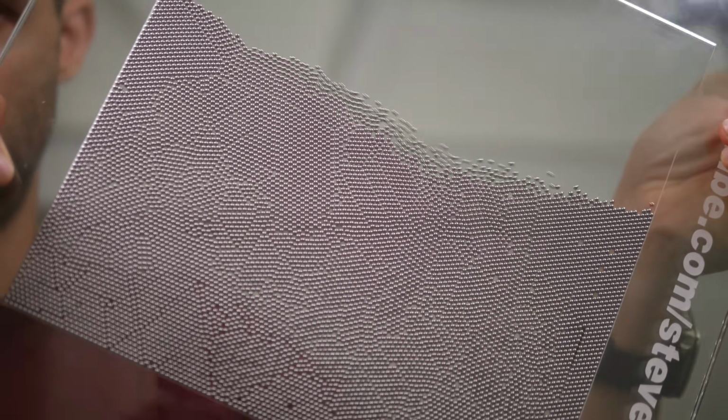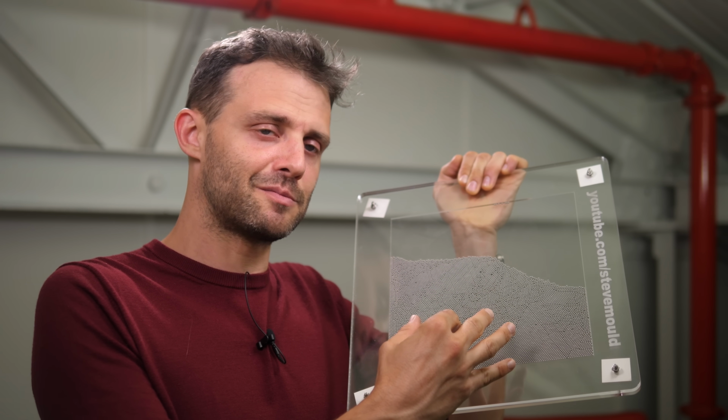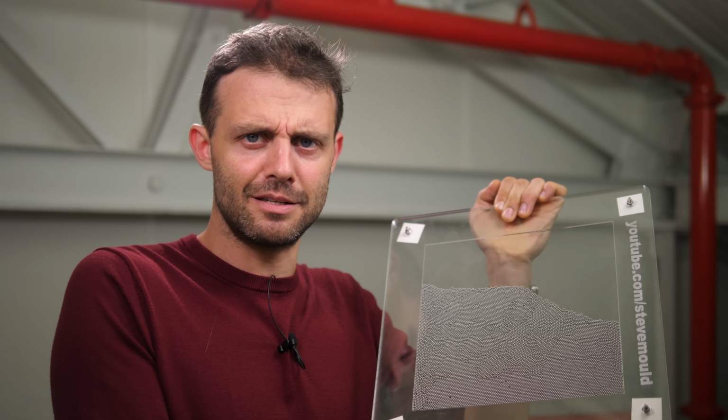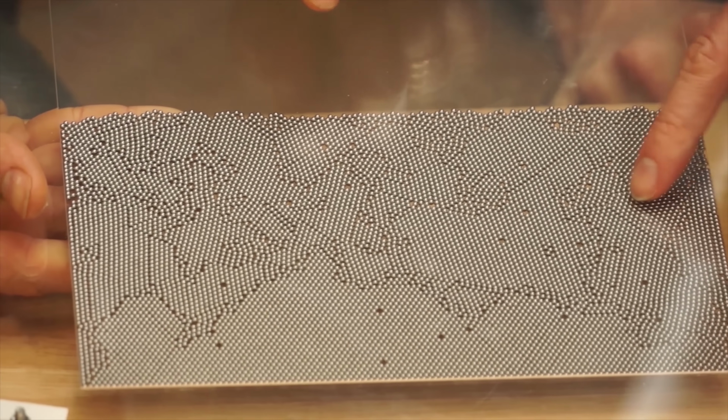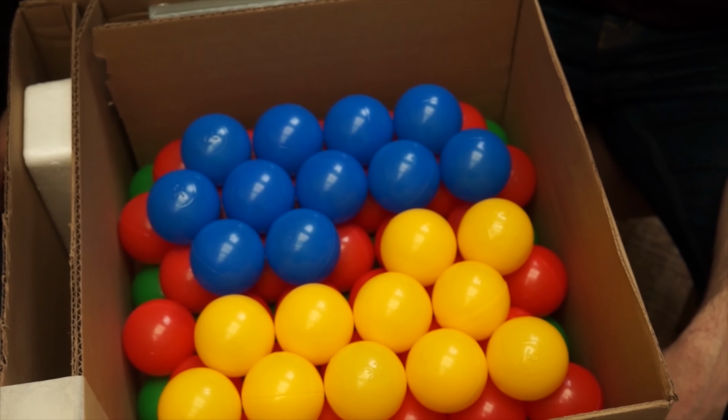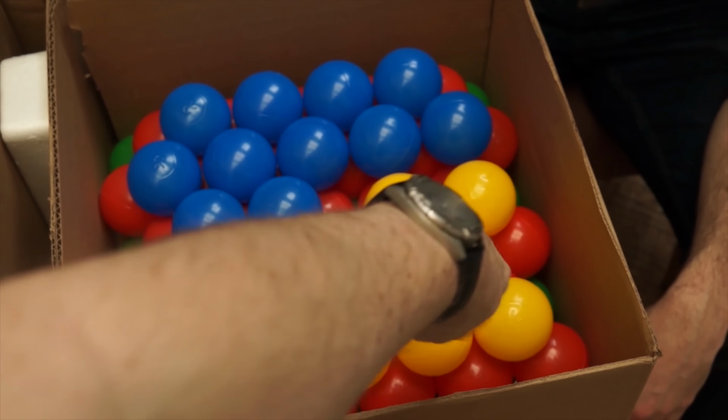imperfections in the lattice. And actually that's why I built this thing in the first place, because I wanted to make a video about lattice imperfections in things like diamond or metals, and this Atomics toy is a really good model for that. If you want to watch that video, the link is in the card and in the description.